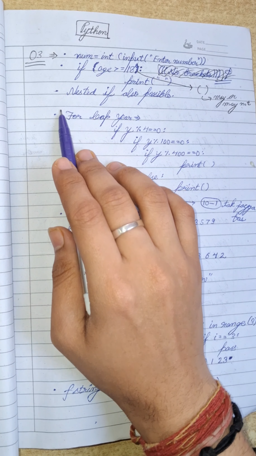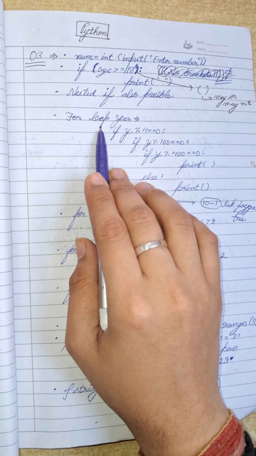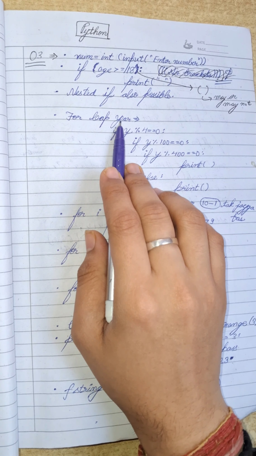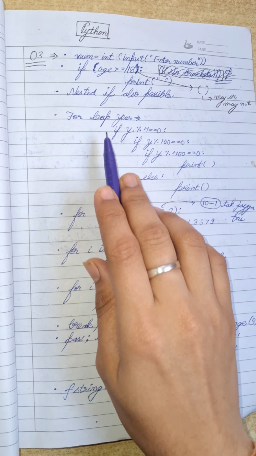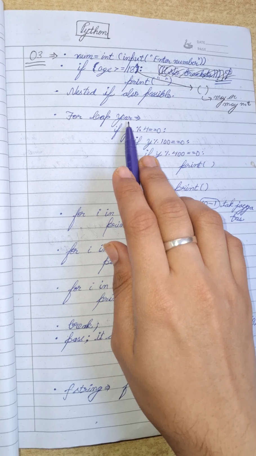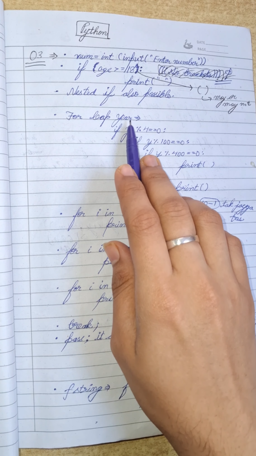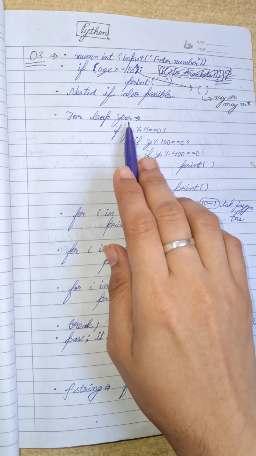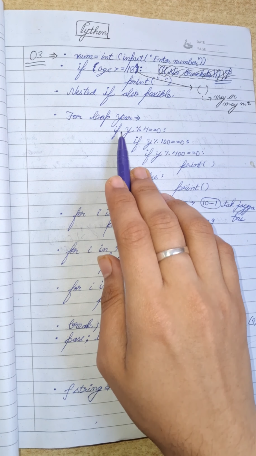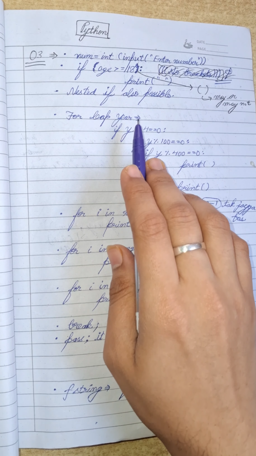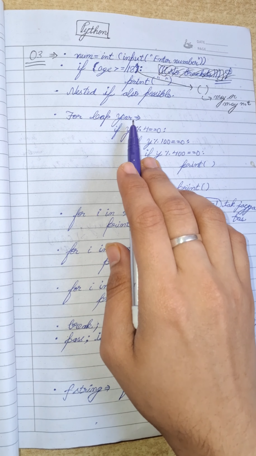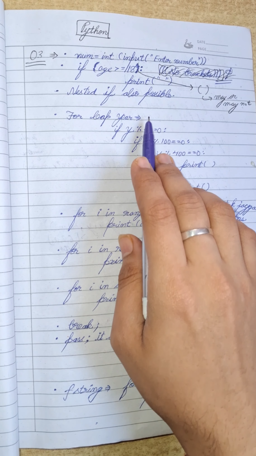Now next, nested if is also possible. Let me take one example of the nested if condition. For a leap year, I will take an example to consider whether this year is a leap year or not. Let me take the example of 2004. Is this a leap year or not?